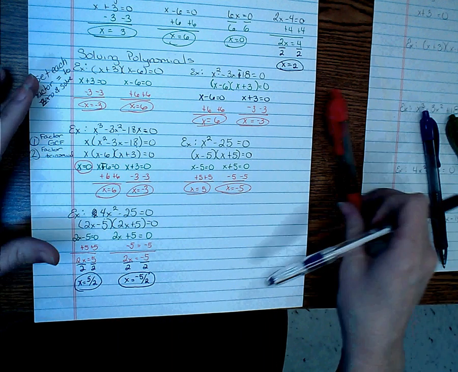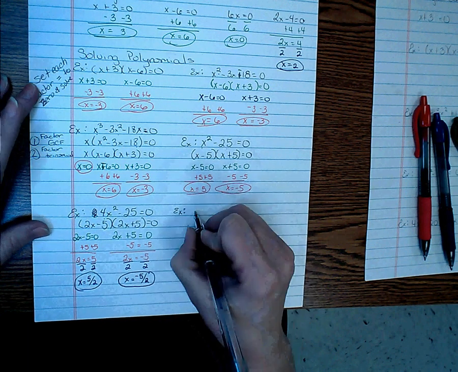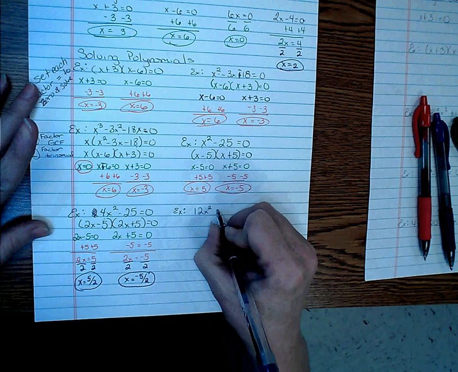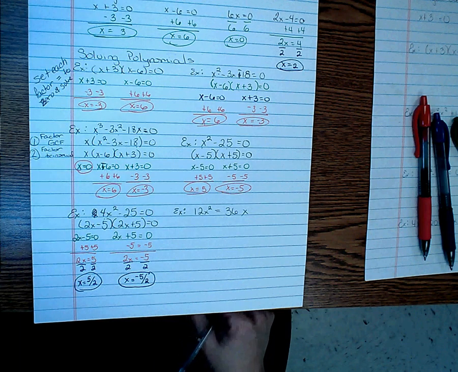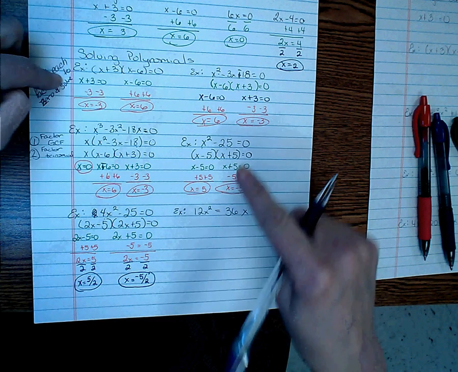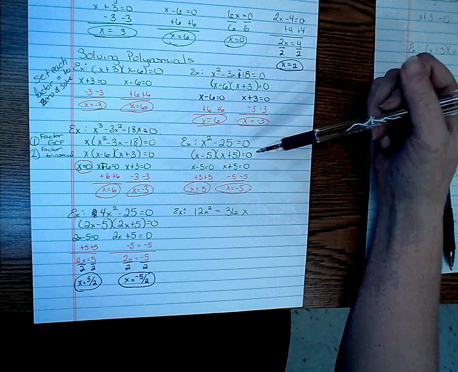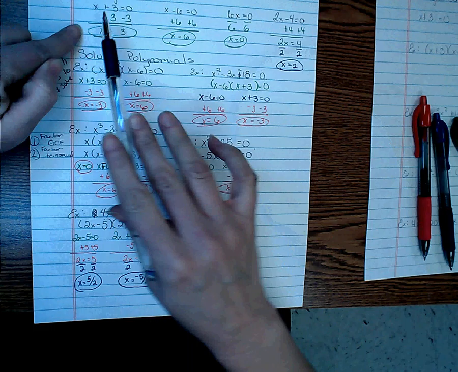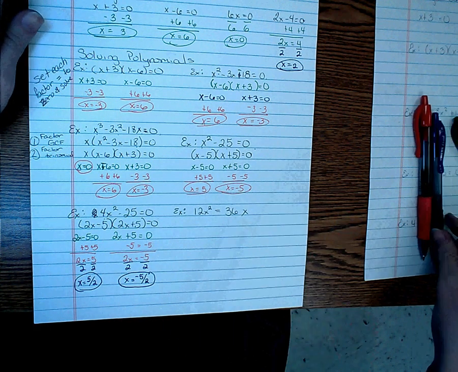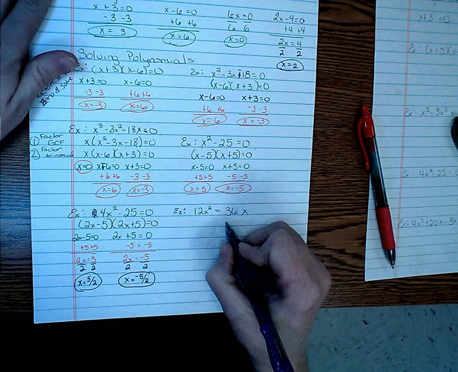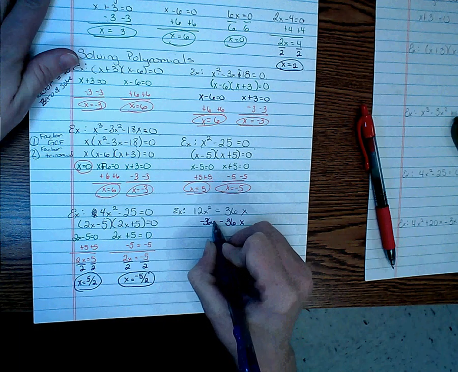Okay. One more binomial problem, and this one looks totally different from any other problem that we have done. This is 12x squared equals 36x. Alright, slight problem. This one is x equals 0, or the whole polynomial equals 0. All the ones above equaled 0. So I've got to get this one moved around so that it equals 0. The only way to do that is to subtract 36x from both sides.